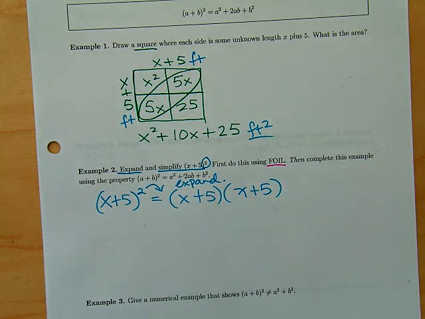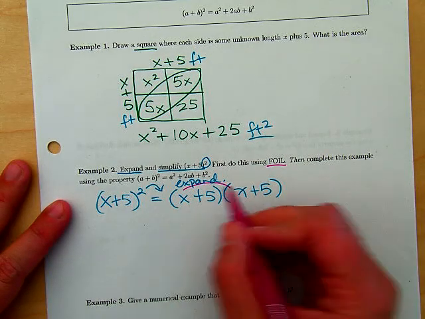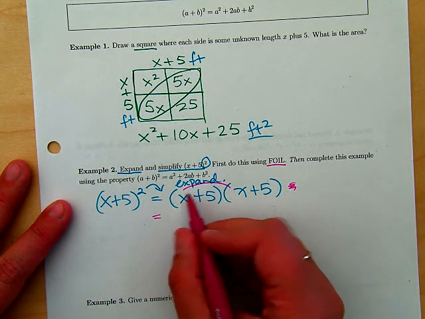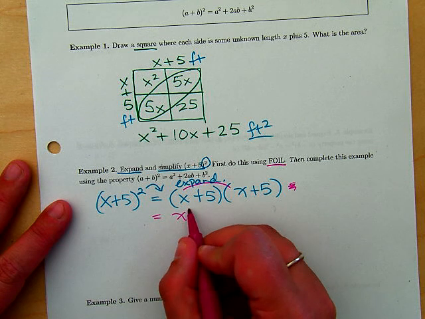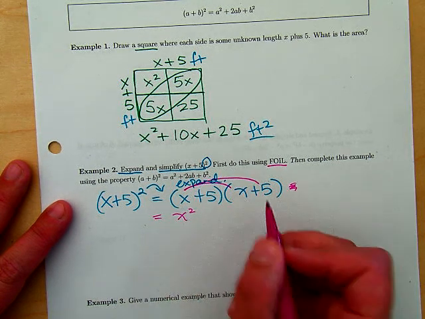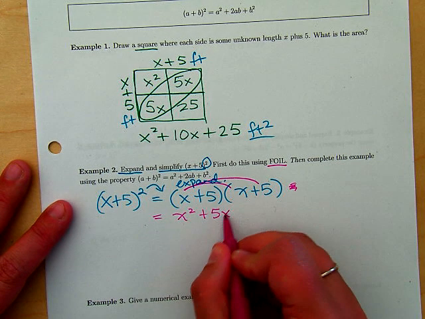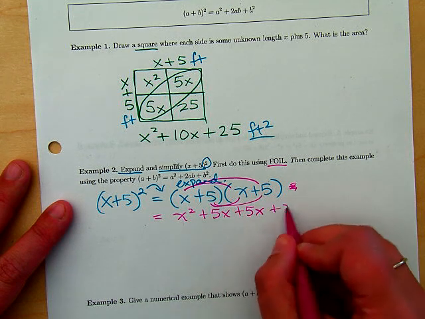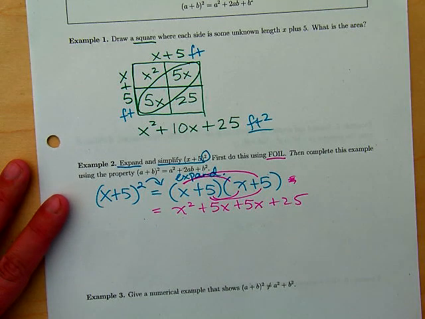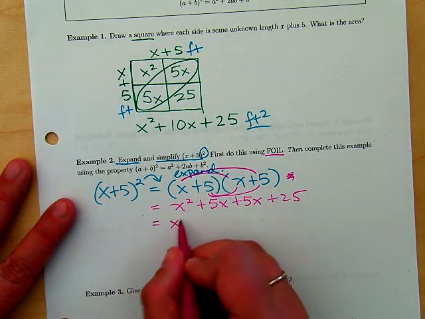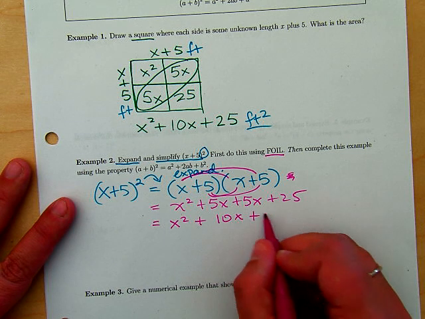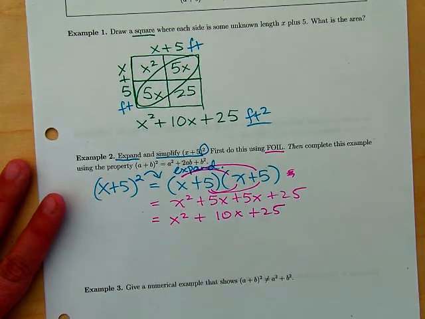So when we expand it, we want to FOIL it. And do you remember FOIL? First, it's going to be, actually I'll write it here. First, x times x is x squared. Outside, 5x. Inside, 5x. Last, 25. Don't I get the exact same thing? I do. x squared plus 10x plus 25.